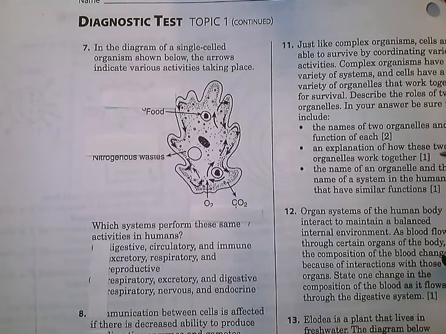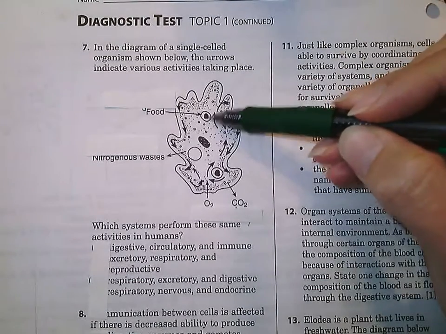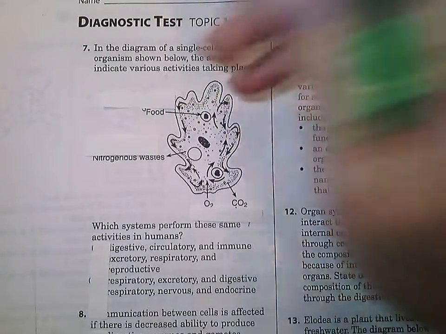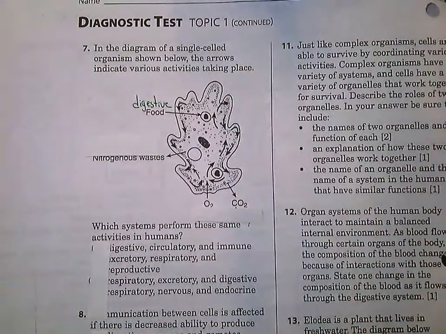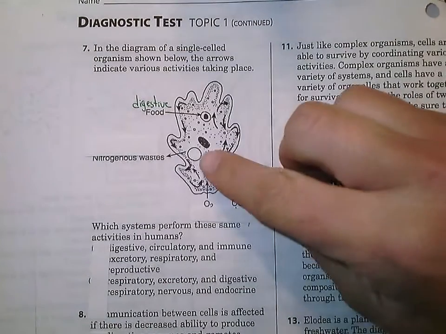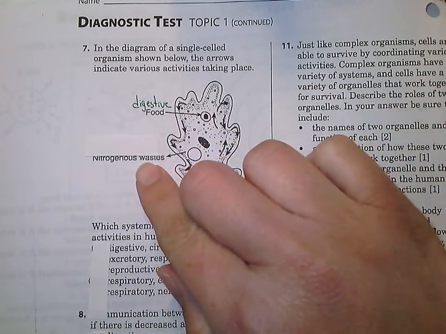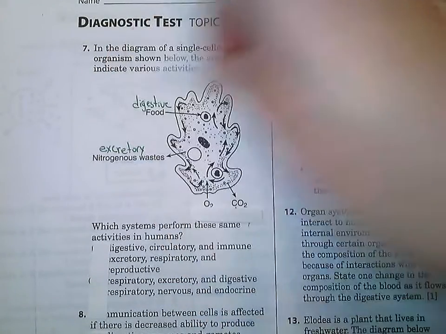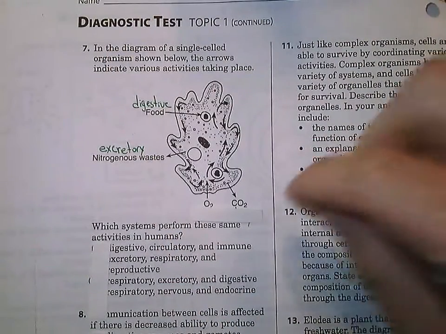Let's take a look at each one and try to relate it to a human system. Here we've got a lysosome. It's digesting food. In our bodies, the digestive system does that job. In this arrow, we're showing nitrogenous wastes leaving through the cell membrane, and that is done in our bodies by the excretory system.